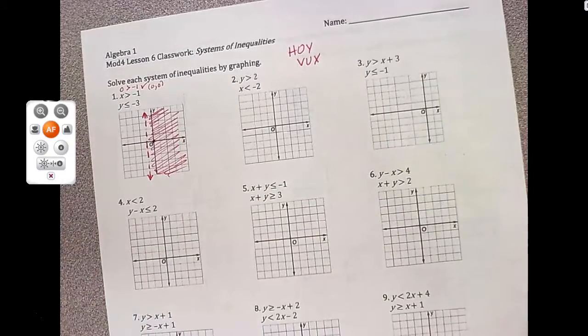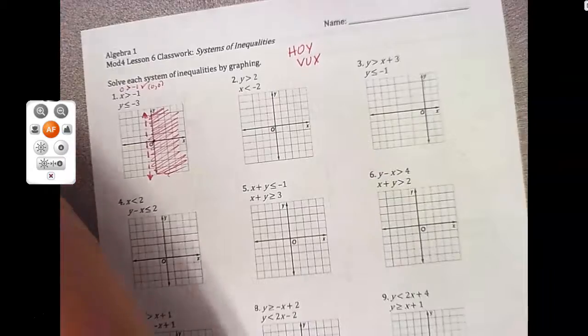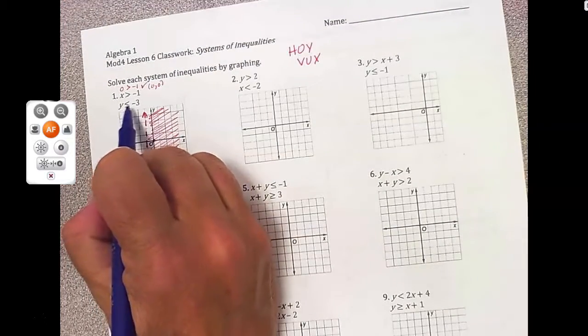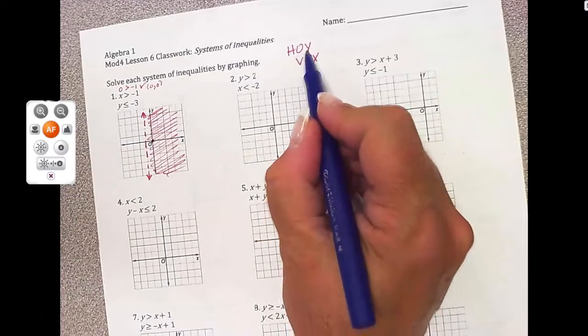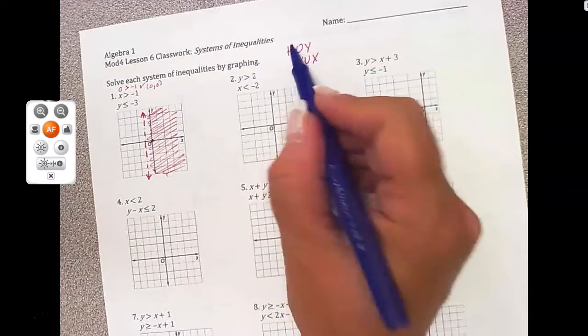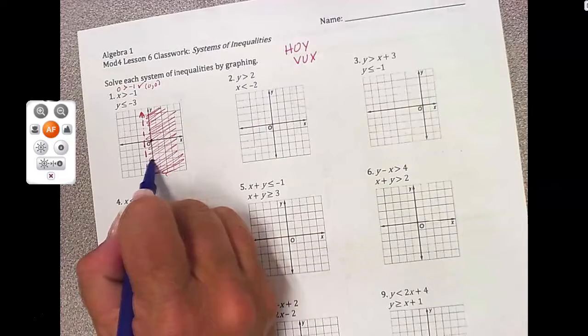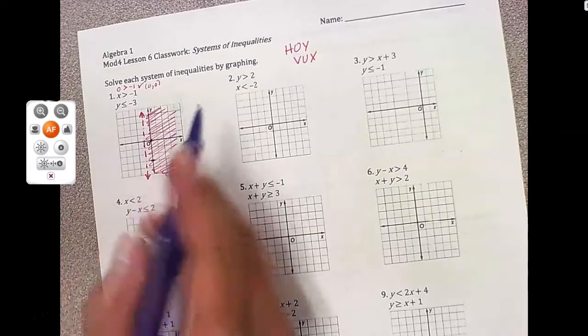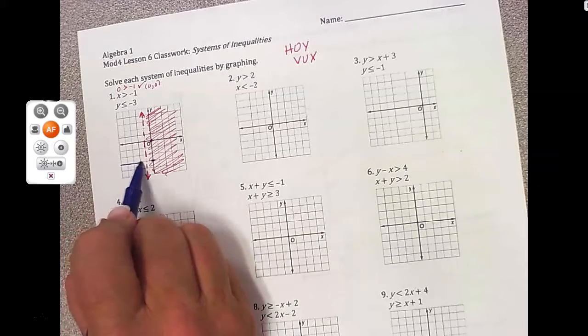And remember, these are the problems you're going to want to have two different colors available for you. So I'm going to get my blue marker now. And for y is less than or equal to -3. First of all, a y equals problem is horizontal at -3. And this one's going to be filled in or solid line.